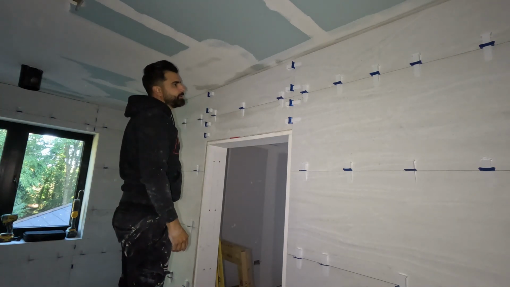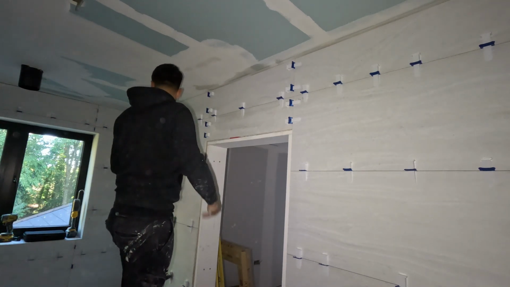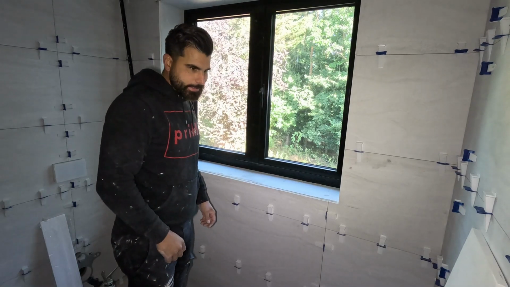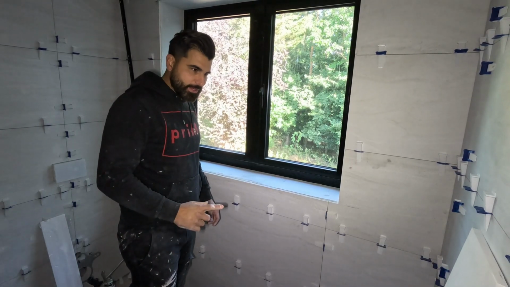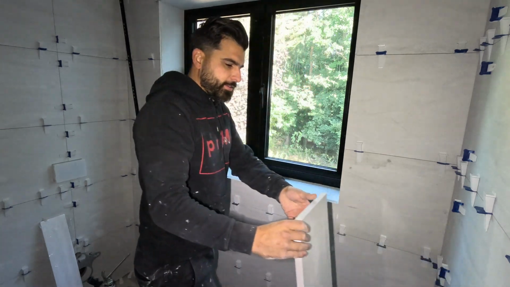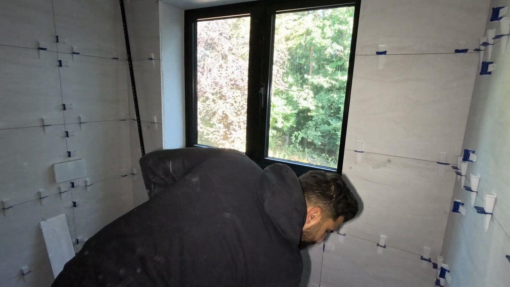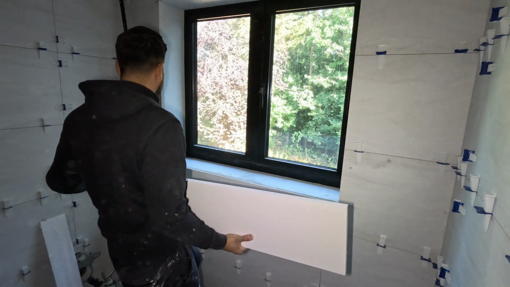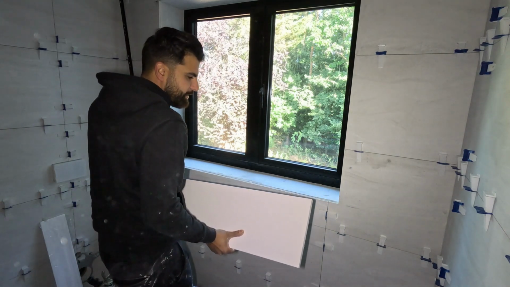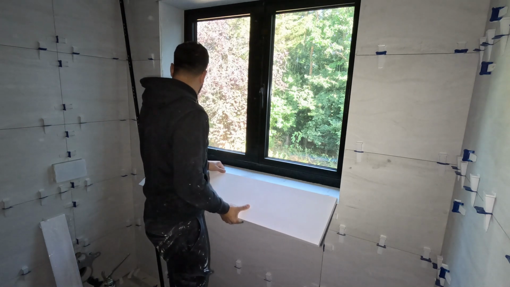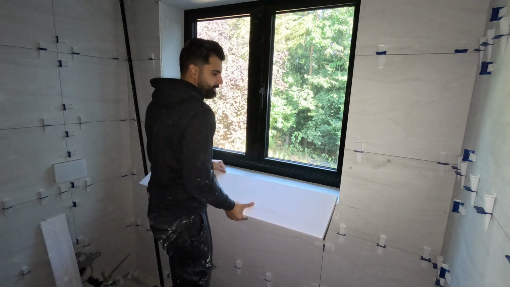I'm happy with that. Beautiful. Right, window. Will it fit? So, this is always the style that I work to. Always using quartz within the bathroom. It's a nicer finish, in my opinion.